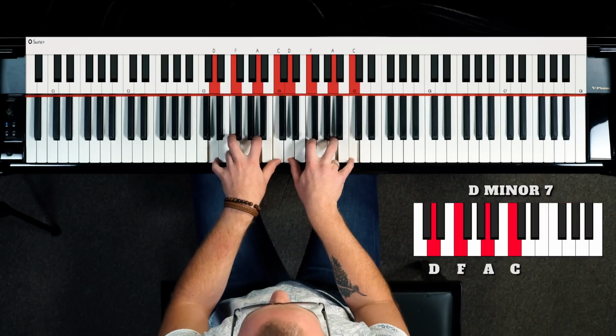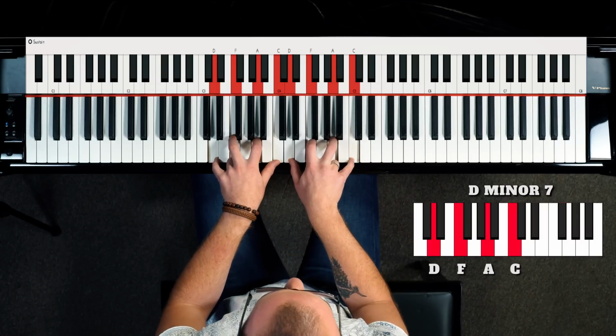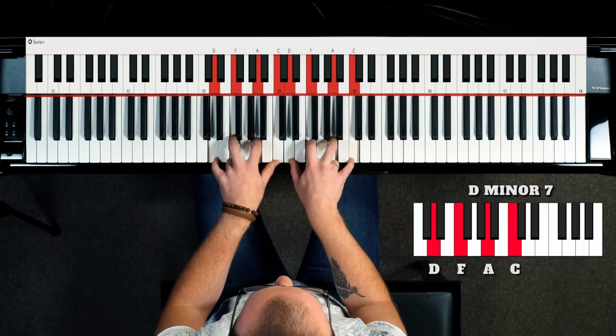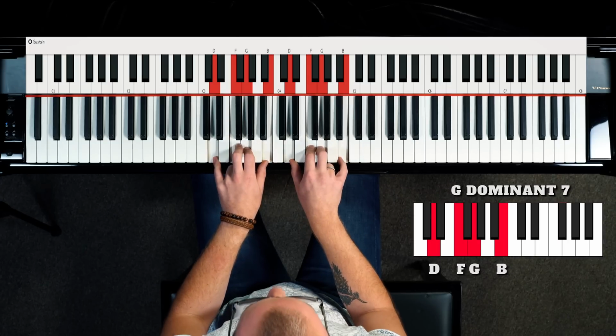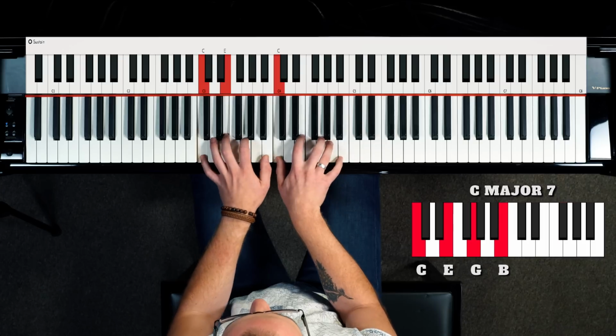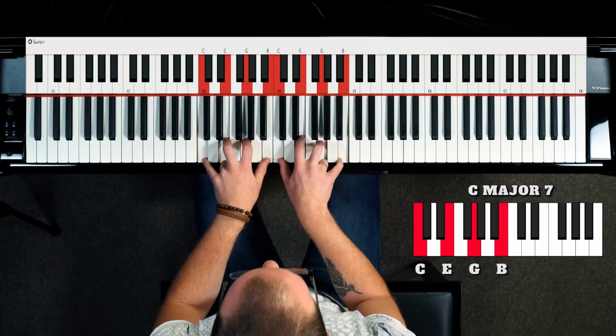I'm playing that progression in the key of C major. My first chord in that progression is D minor 7. My second chord is a G dominant 7. And my one chord is C major 7.